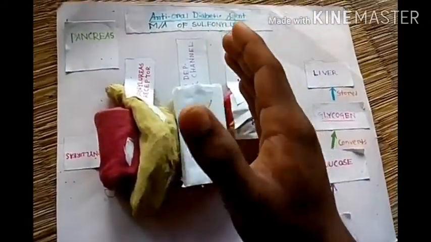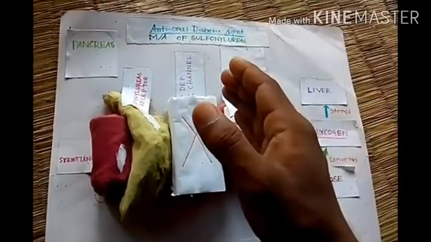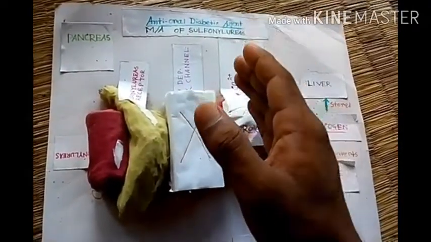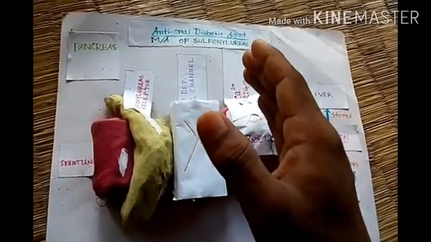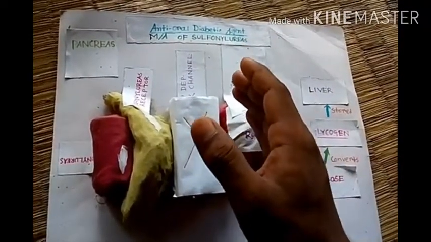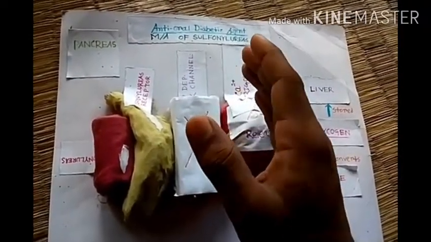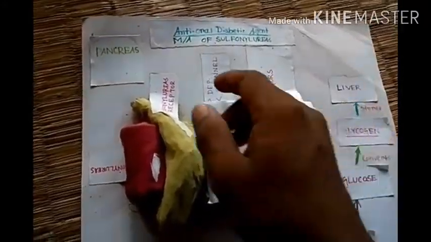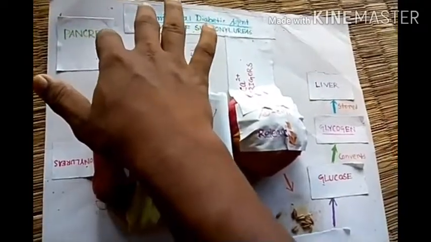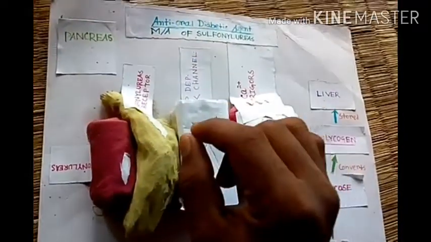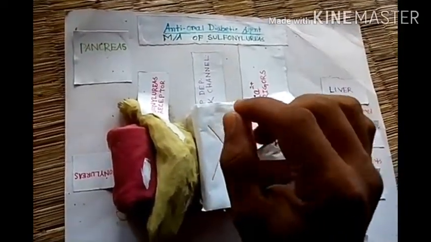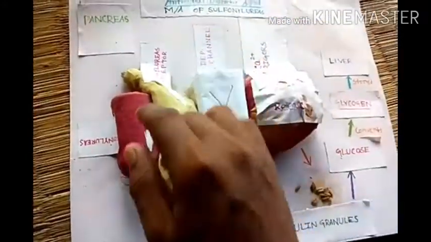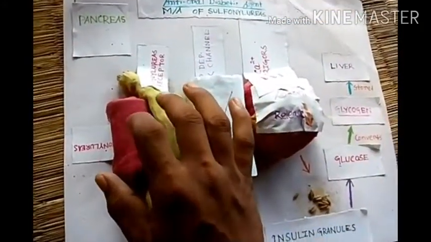For managing that condition, we are using one kind of drug called sulfonylureas. Today I'm going to share how, after using the sulfonylureas, we are able to reduce the diabetic condition. All of this is happening in the pancreas, right? So that is the drug, sulfonylureas.